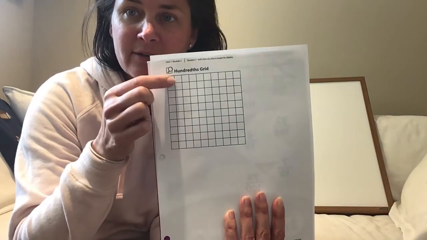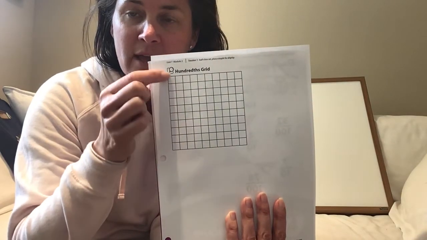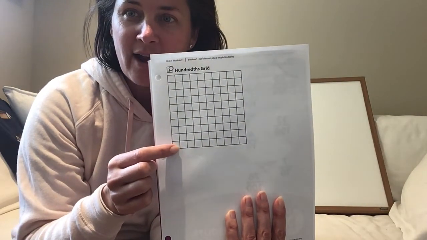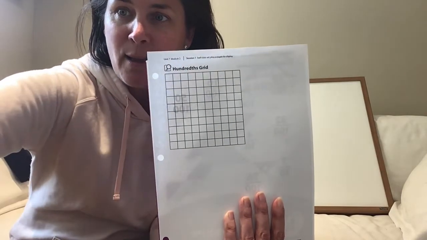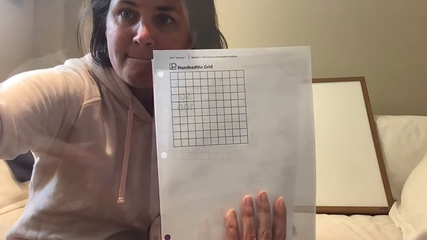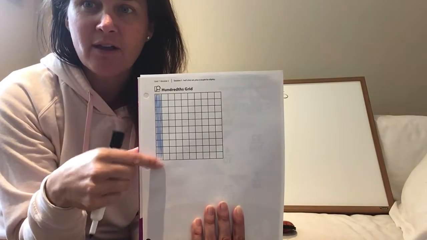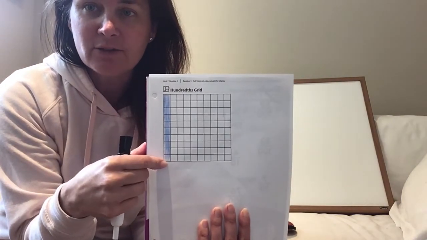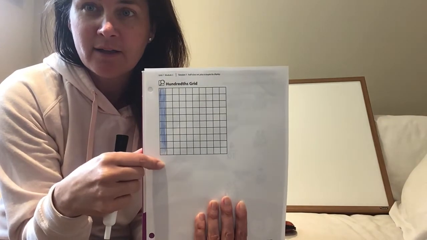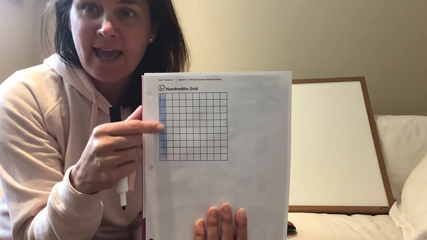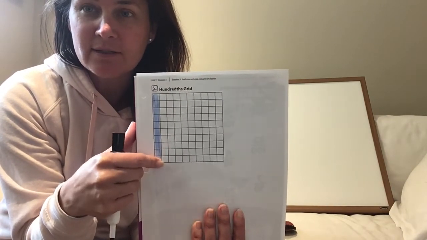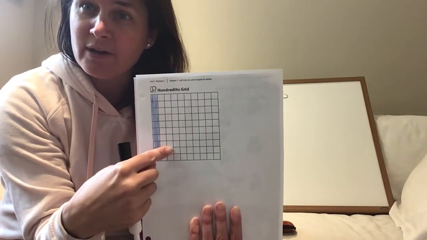So I'm going to color in one of these rows and we're going to label it with a fraction. Okay, so what is a fraction that we can call this part of this grid, the blue part? There's 10 individual squares colored in out of 100.